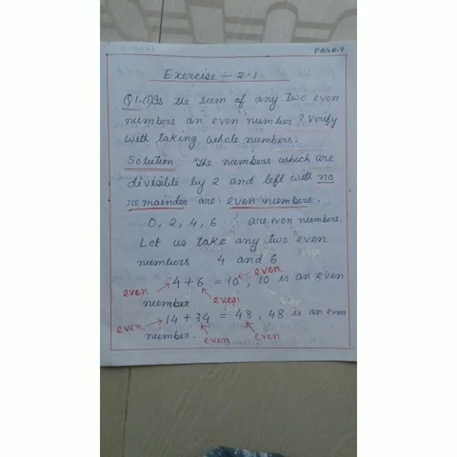Now what is an even number? The numbers which are divisible by 2 and left with no remainder. If a number is exactly divisible by 2, then that number is called an even number. 0, 2, 4, 6 are even numbers. Now let us take any two even numbers like 4 and 6. 4 plus 6 will give us 10, which is also an even number.